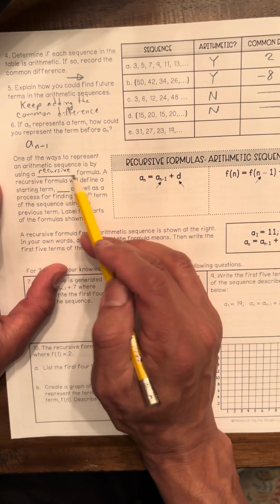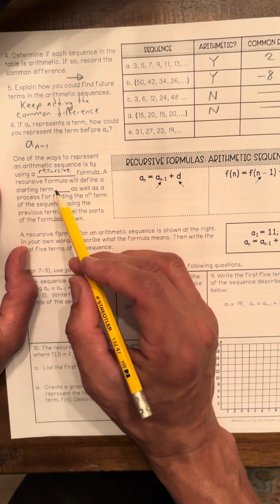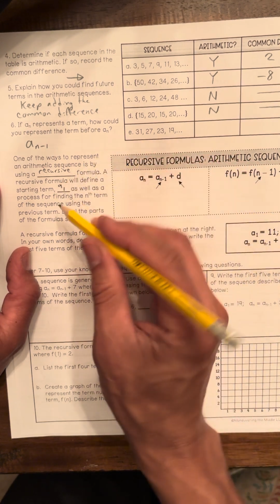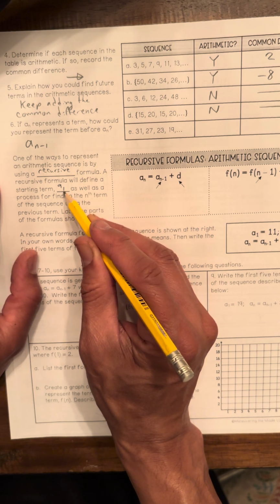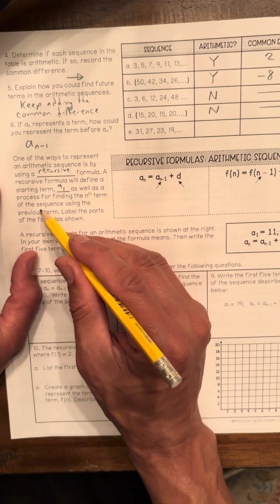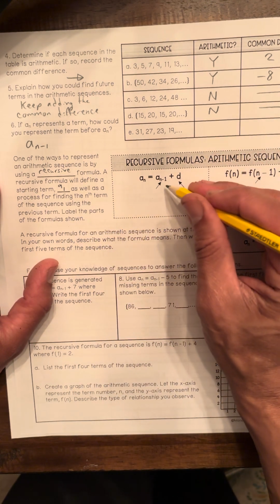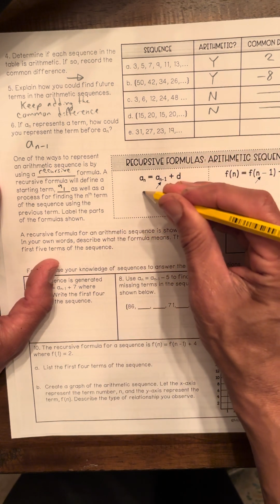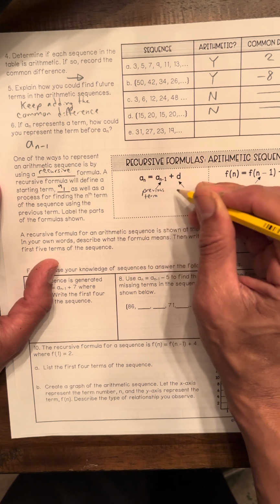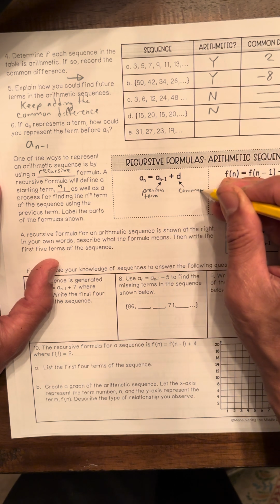So this is just one more way to write the sequence. A recursive formula will define a starting term as a sub 1. That's the starting term, it's the first term, right? This 1 represents the first term, as well as a process for finding the nth term of the sequence using the previous term. Label the parts of the formulas shown. So this right here is the previous term, like I mentioned. And this right here is the common difference.